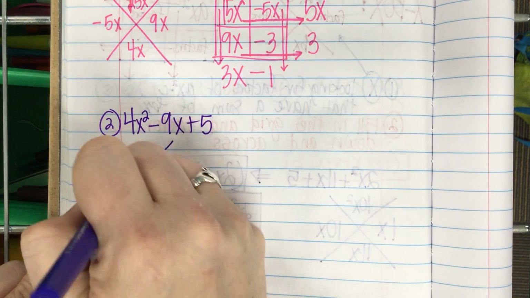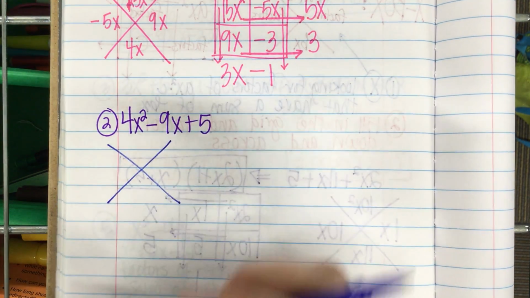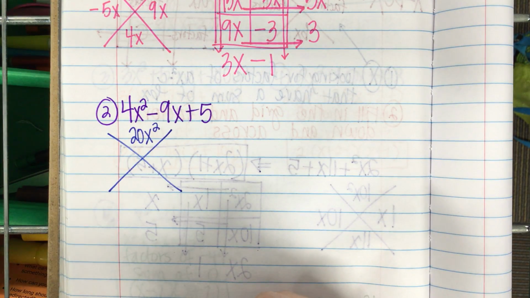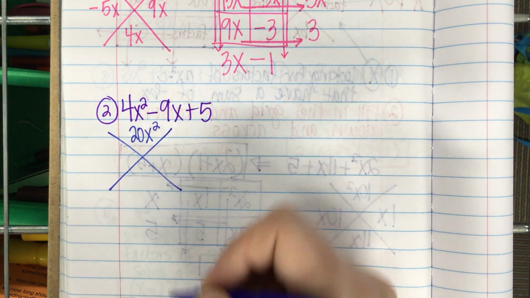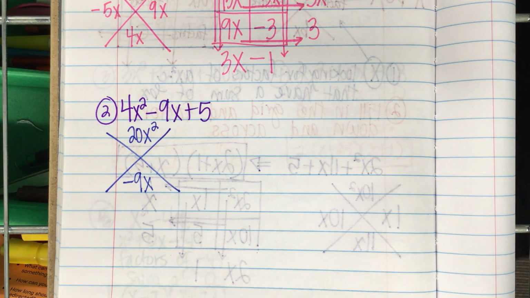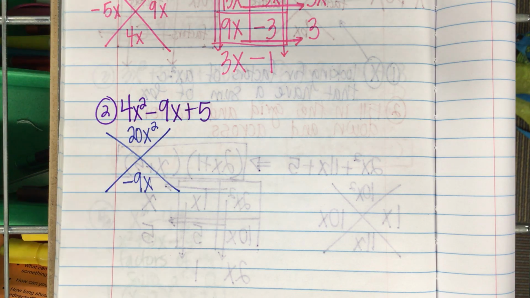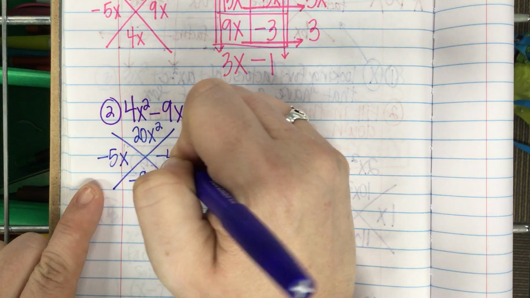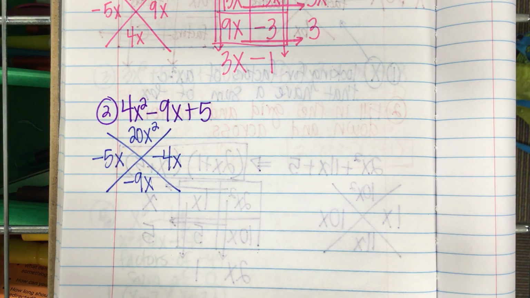What is a times c? 20x squared. And what's my b value? Negative 9x. What times what equals 20x squared? So I have a positive product. Two ways to get a positive product are a positive times a positive or a negative times a negative. What times what equals 20, but what plus what equals negative 9? Sam? Negative 5x and negative 4x, right? Those are my factors.